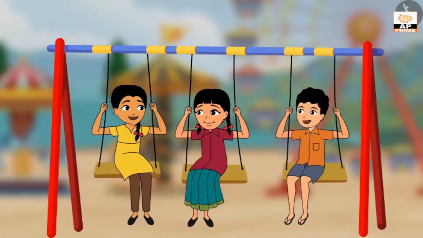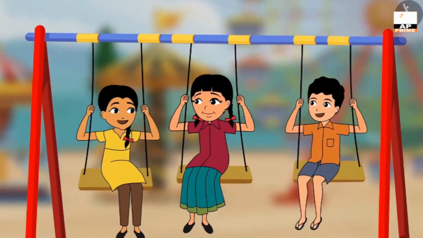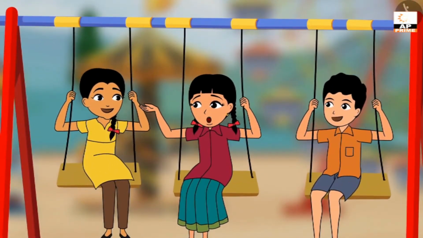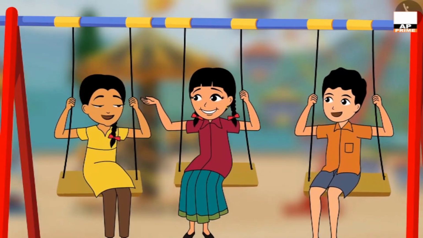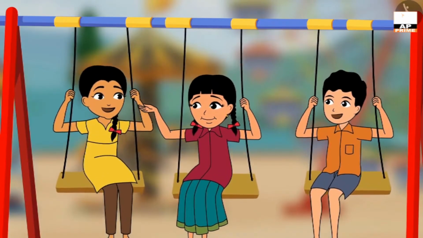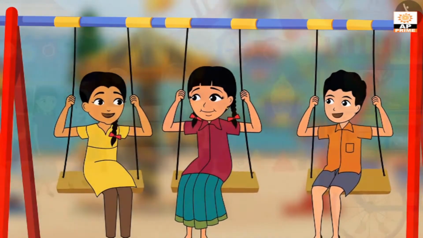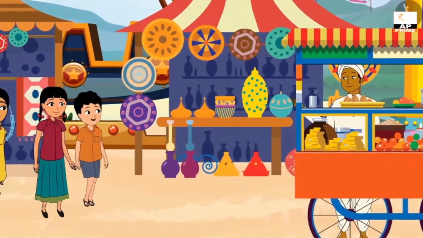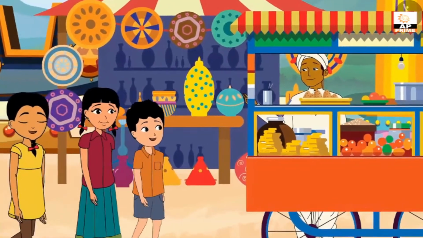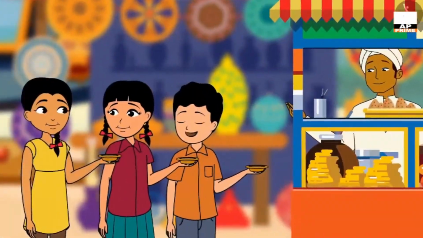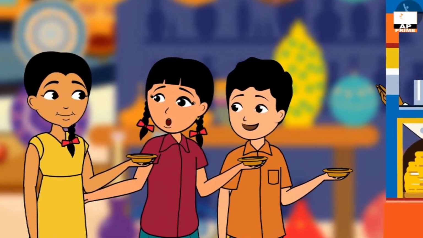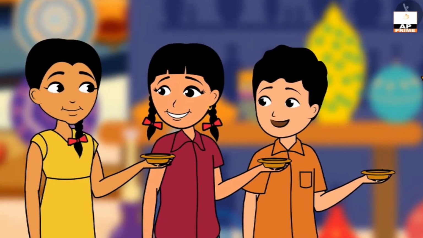They all reached the fair and played on the swings. Had fun. Let's go and eat pani puri. My mouth is watering at the mere mention of its name. Before eating these yummy golgappas, I can begin to get the tangy taste in my mouth. I like the tangy taste.